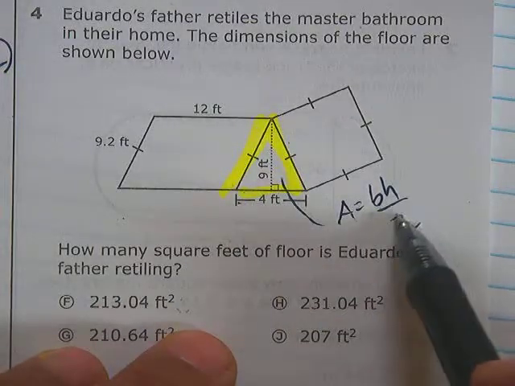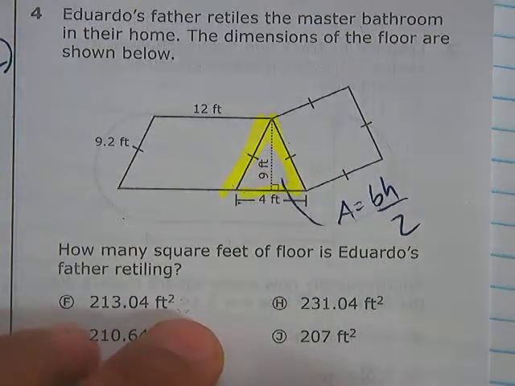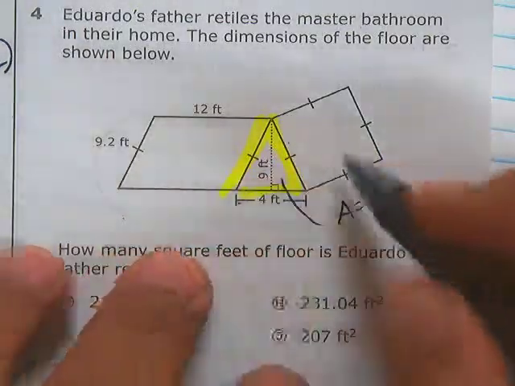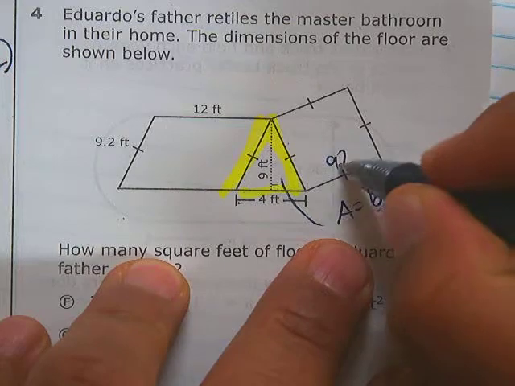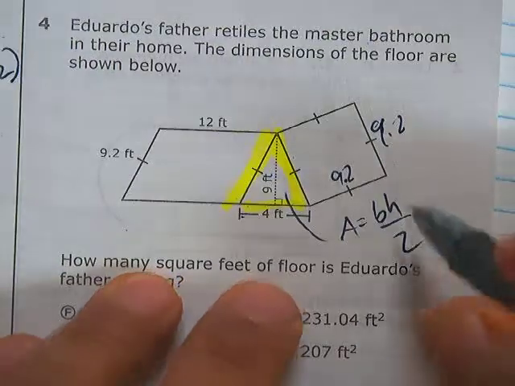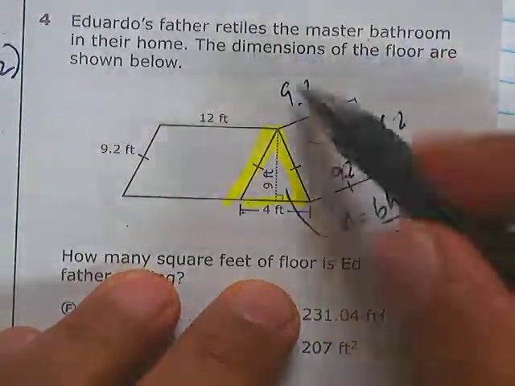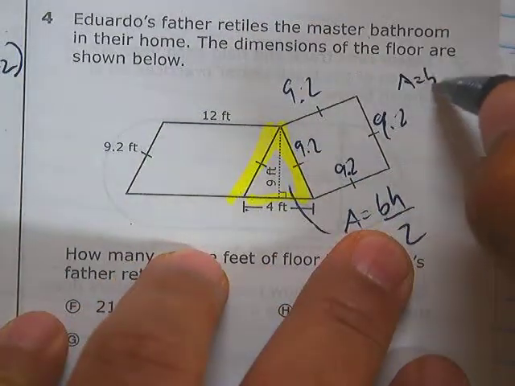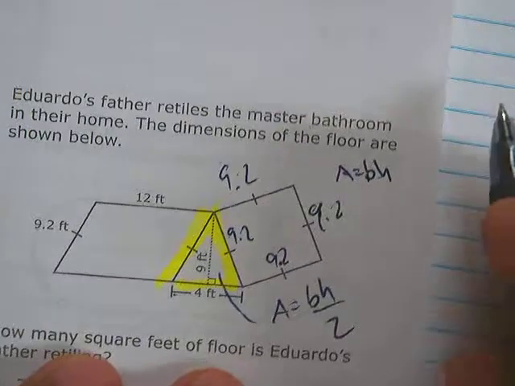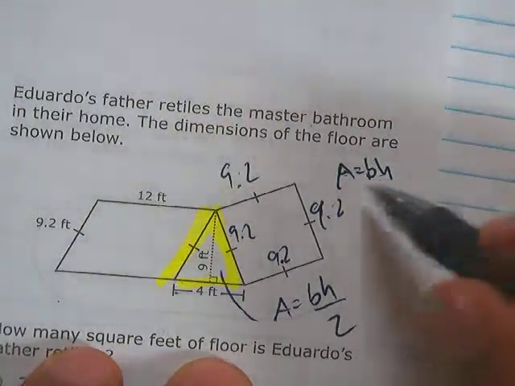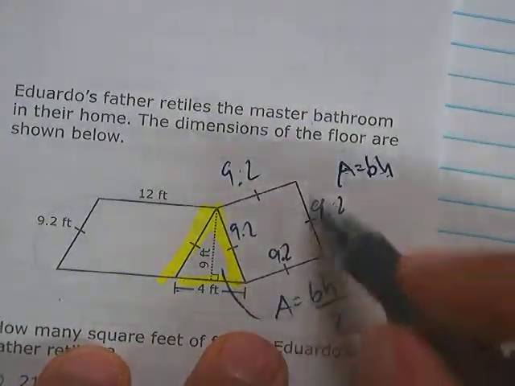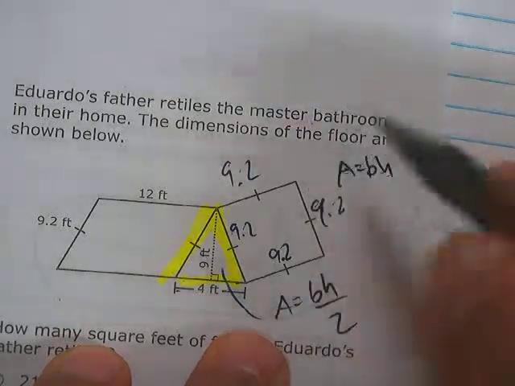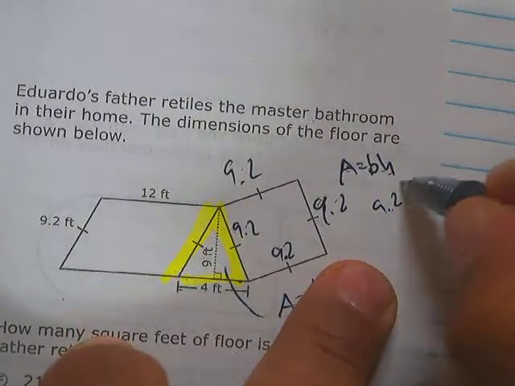So right smack in the middle, you should be able to see this triangle. And you know that its area is equal to base times height divided by 2. You should be able to see that right away. Base times height, it's giving you that. Easy. That's one answer. The other one is 9. If this is 9.2, that means that all these are 9.2. That means this is just a square.